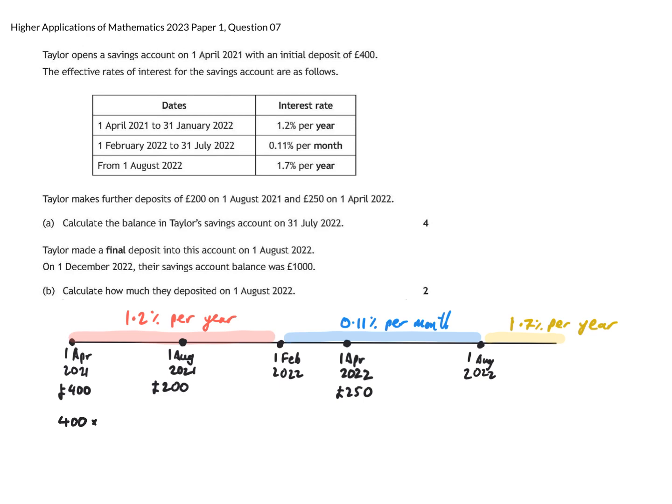1.2% per year. So that gives me a multiplier of 1.012. I have run from 1st of April to the 1st of February. So this means the £400 will earn interest all through April, May, June, July, August, September, October, November, December and January. That means it's earning interest at 1.2% per year for 10 months. So I'm going to take this to the power of 10 over 12.